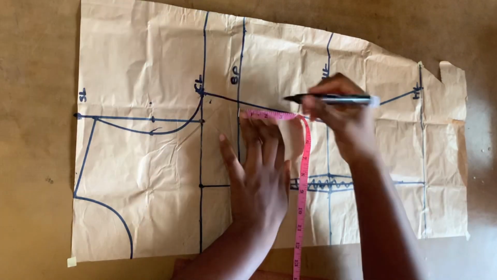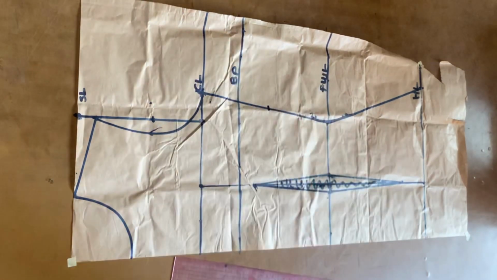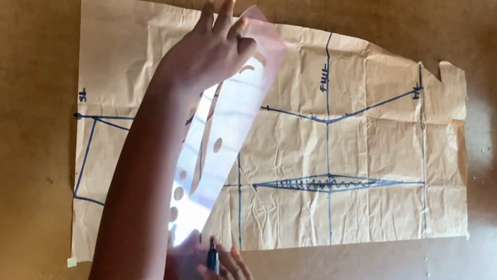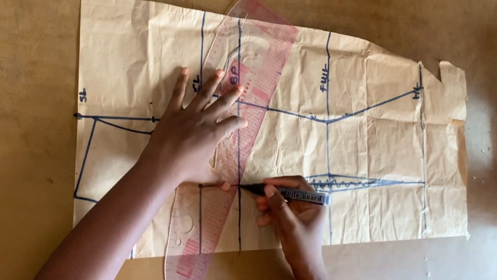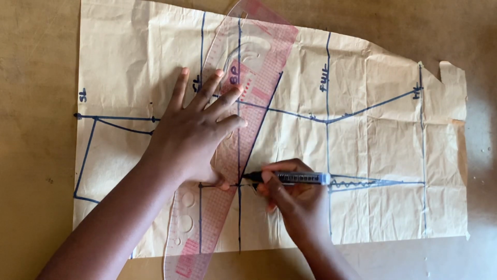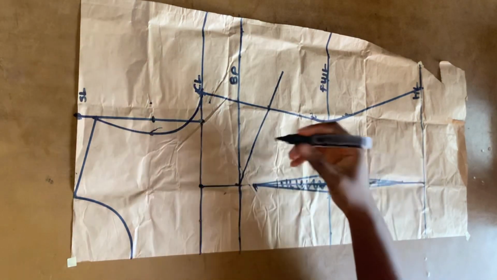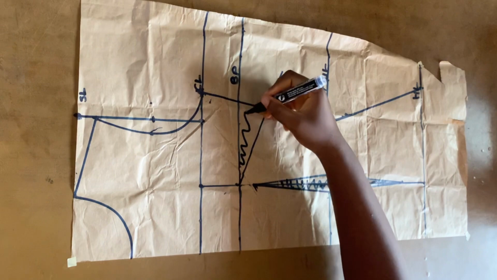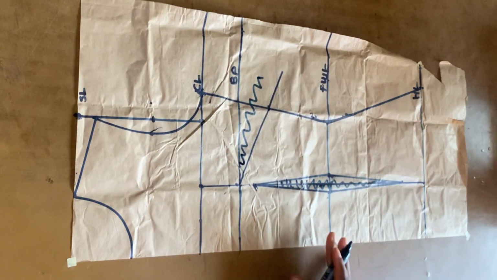From the bust points, I'm going to take the 2 inches and then I'm going to connect back to the bust points. So that is going to be the side dart, so that by the time you are joining the front and the back sides together, they are going to align together. One won't be shorter than the other, so that part, we don't need that part anymore.